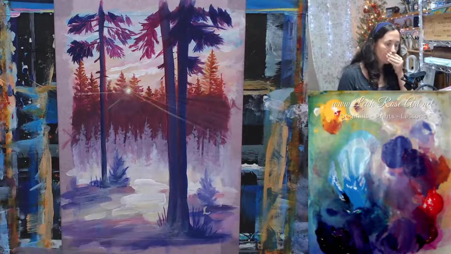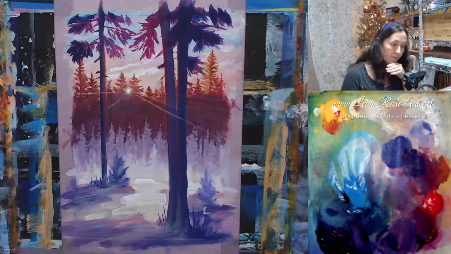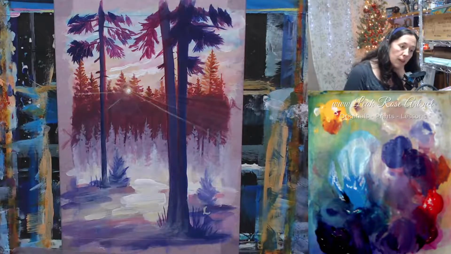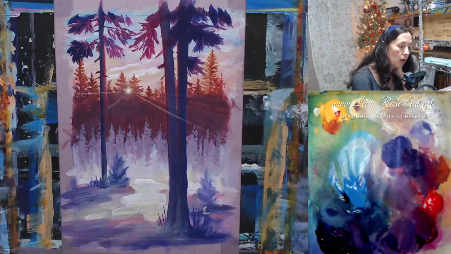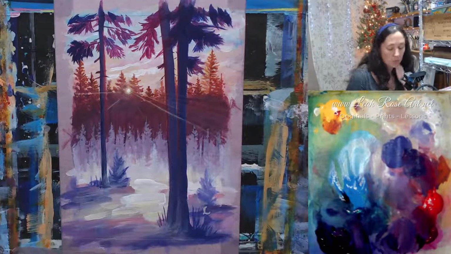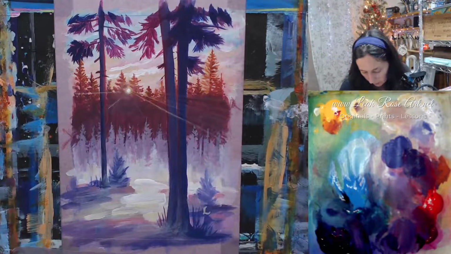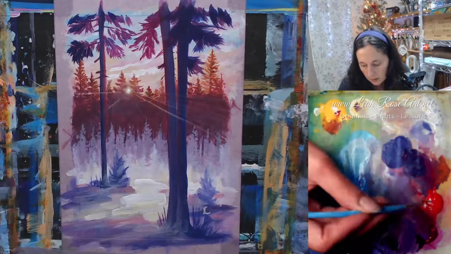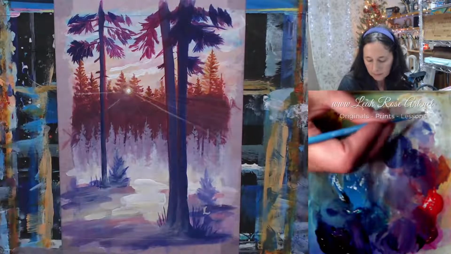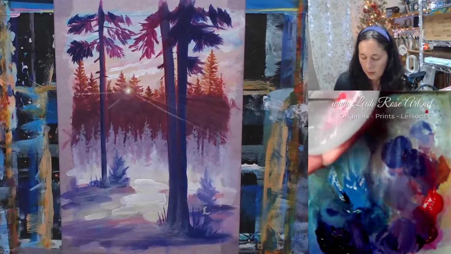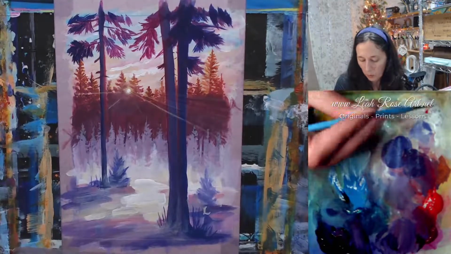Okay. I think maybe I can put a little bit more glow into some of it, like needs some bright pink, like kind of what I'm mixing here, which is just the cadmium red medium and white.